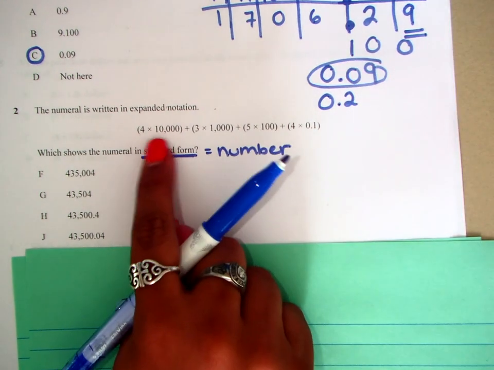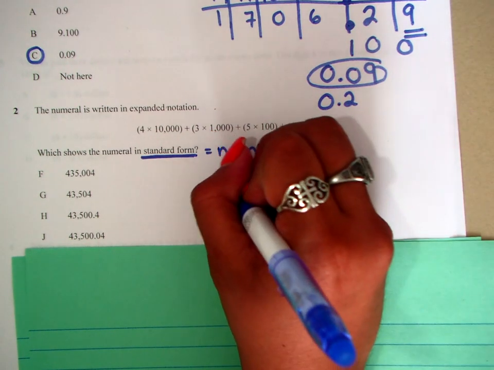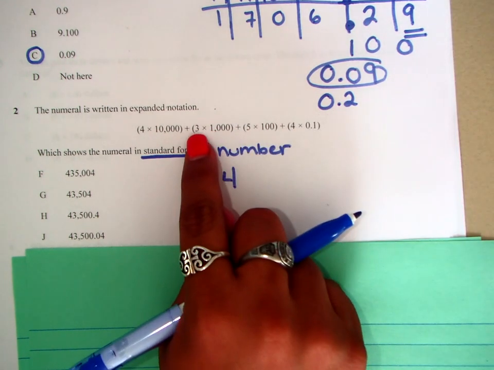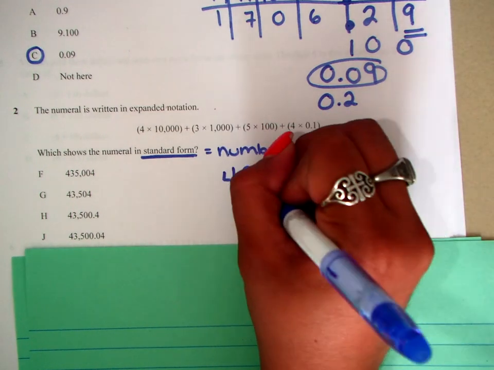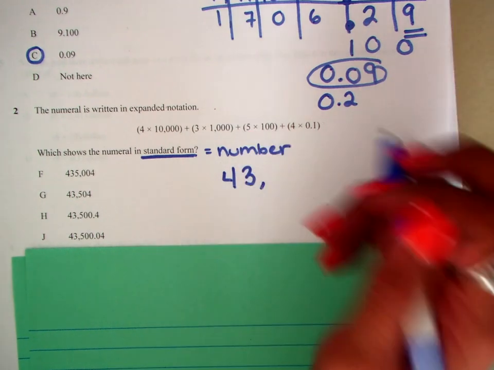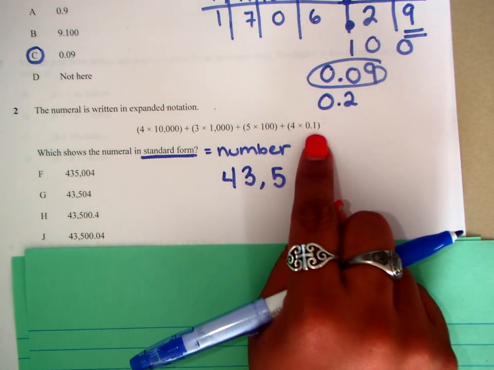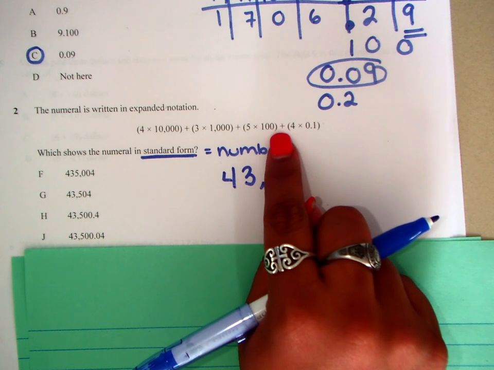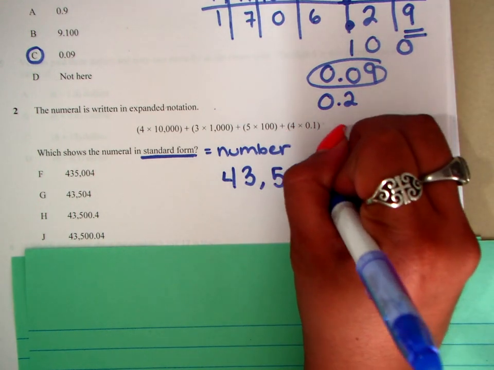So now let's look. I have 4 in my what place? My 10,000, so I have a 4 here. Now I have a 3 in my thousands, that's right after my 10,000. Now I have a comma. I have a 5 in my hundreds, so I'm going to put a 5 here. And now I have a 4 in my tenth. Do I have anything in my tens or my ones? Nope, so all I do is I'm going to put 2 zeros here.